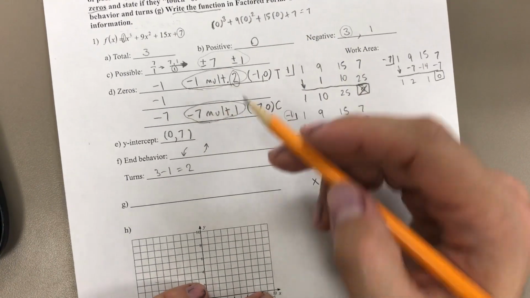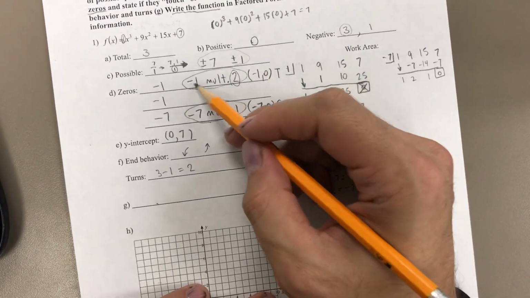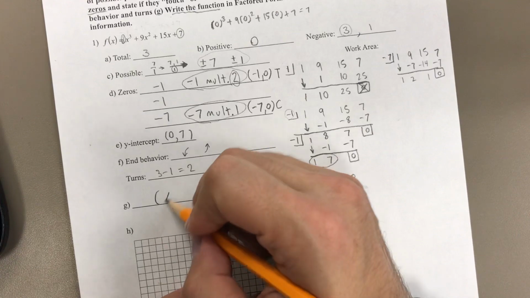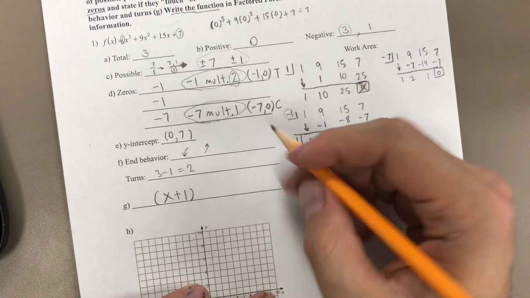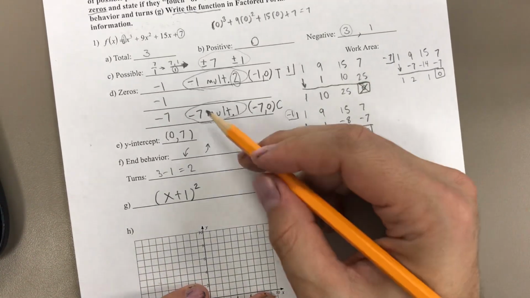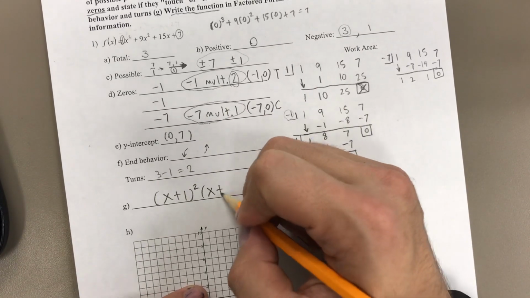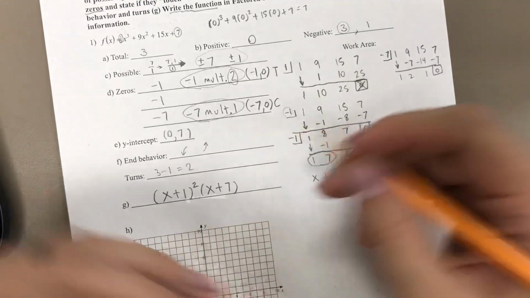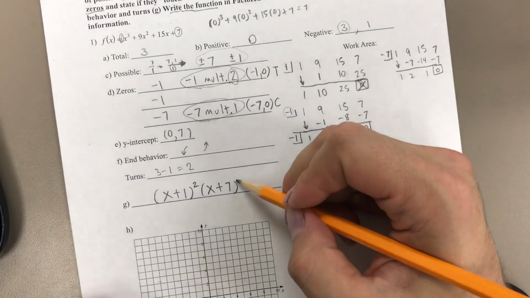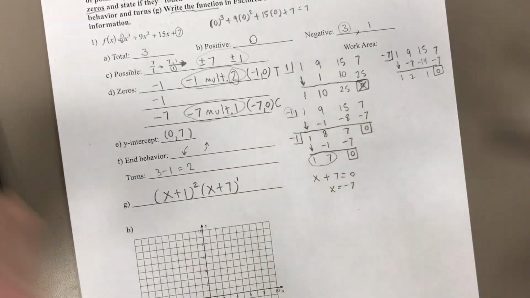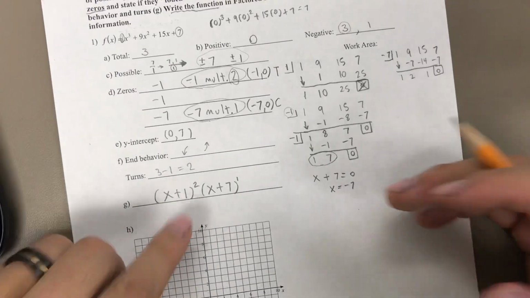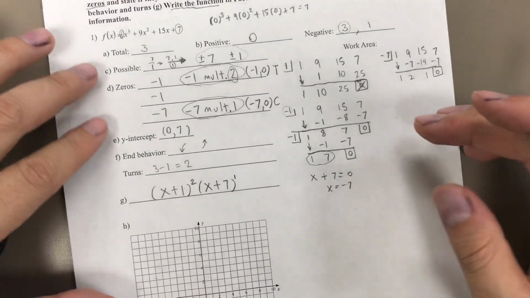So if the zero is -1, then the factor is going to be x plus 1, and if it has a multiplicity of 2, then that means that it's squared. If we have a zero at -7, then we get the factor x plus 7, and it has a multiplicity of 1. We could write a 1 up there if you want, just to remember that it's a multiplicity of 1, but you don't have to. You can just leave it as x plus 7.